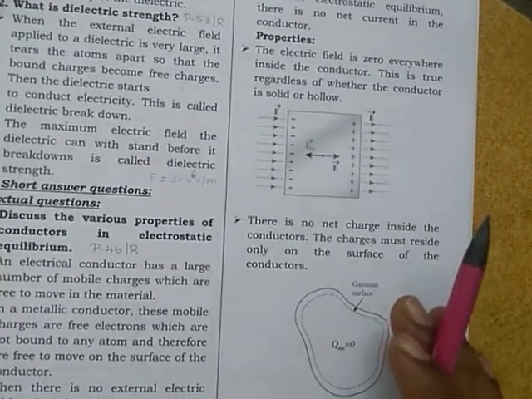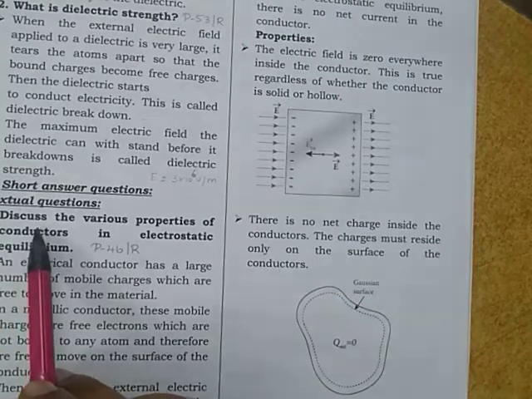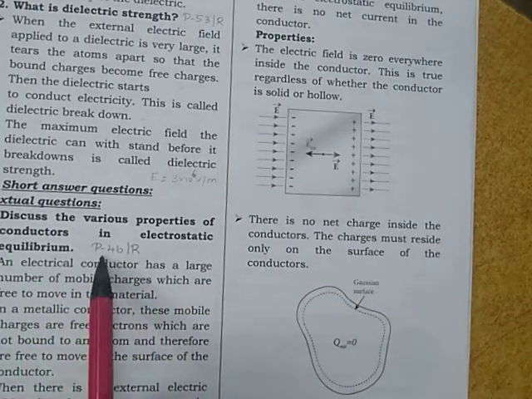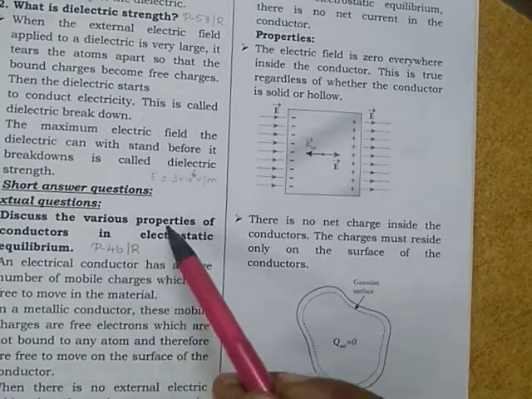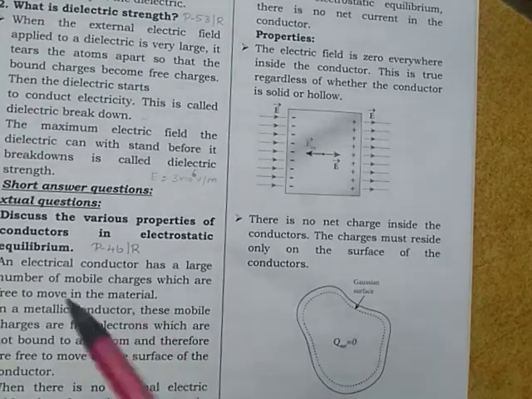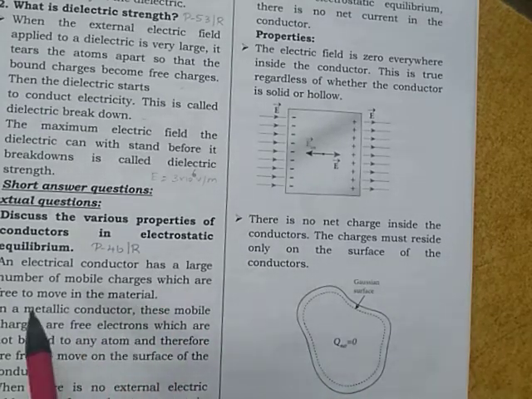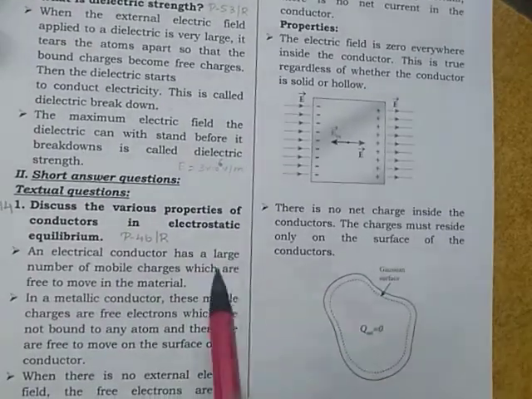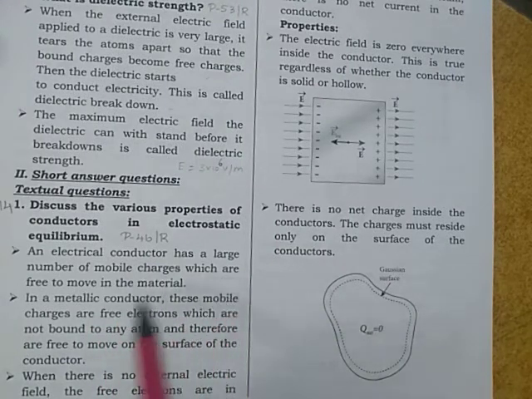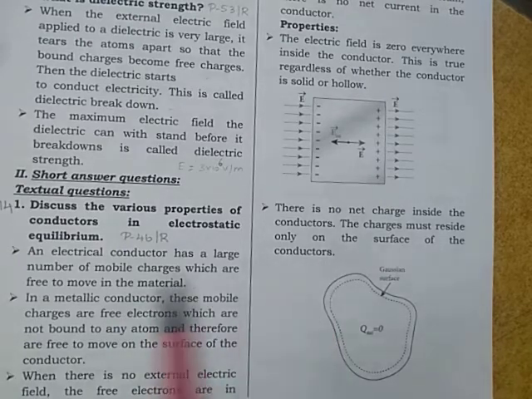Then the short answer question, that is 3 marks: discuss the various properties of a conductor in electrostatic equilibrium. Let me see the properties of a conductor at electrostatic equilibrium. Before going to that, we need to know what electrostatic equilibrium is. An electrical conductor has a large number of mobile charges, that means they are free to move in the material. In a metallic conductor, these mobile charges are free electrons which are not bound to any atom.